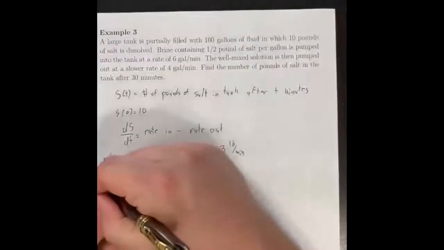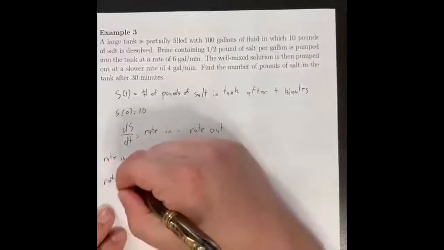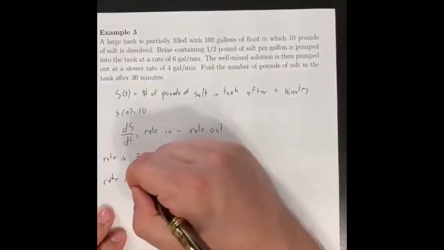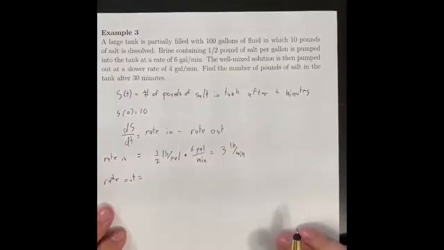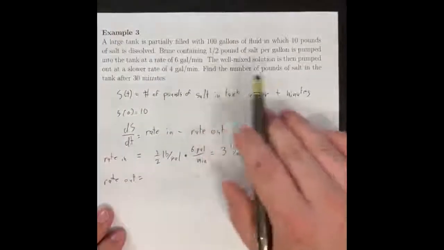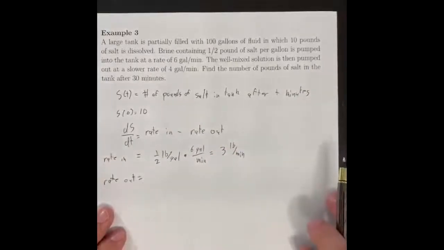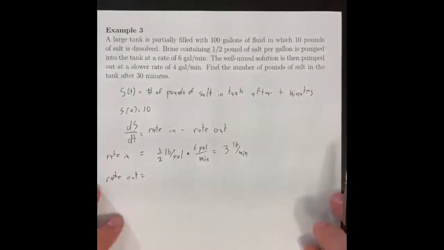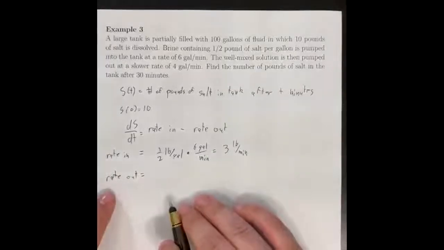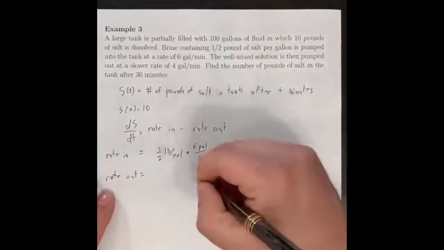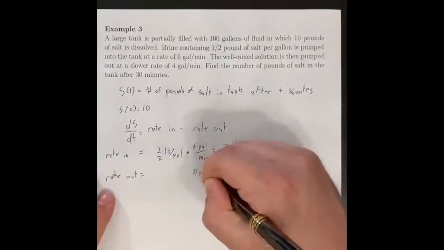What's the rate out going to be? It's the well mixed solution pumped out at 4 gallons per minute.